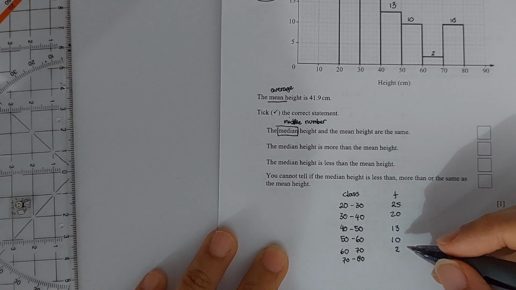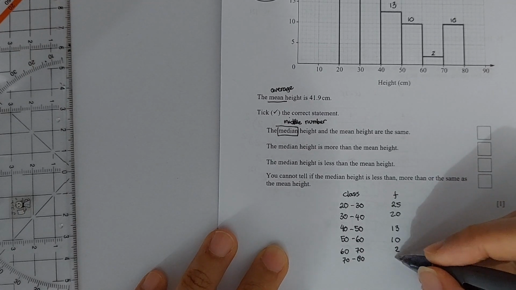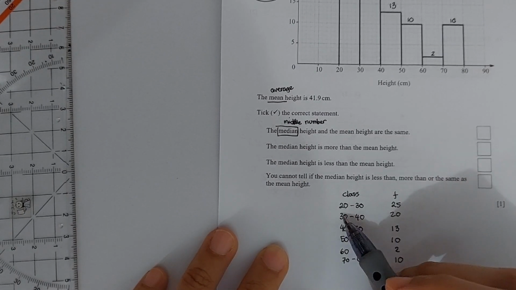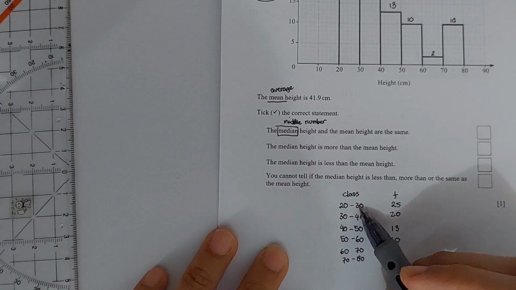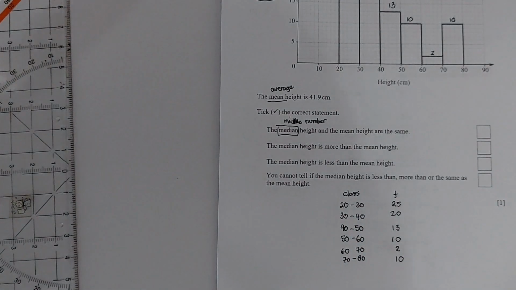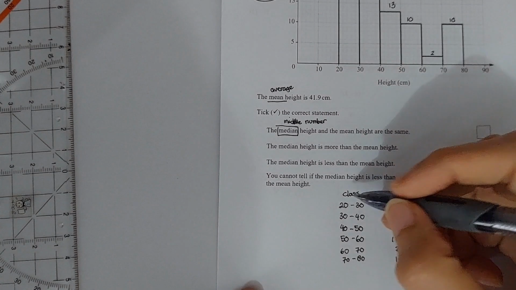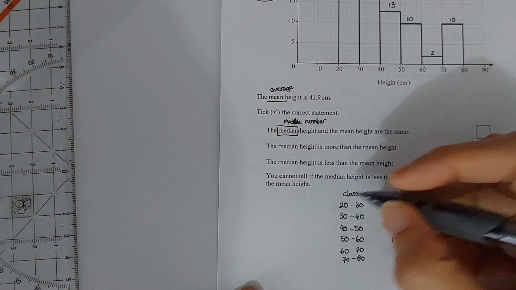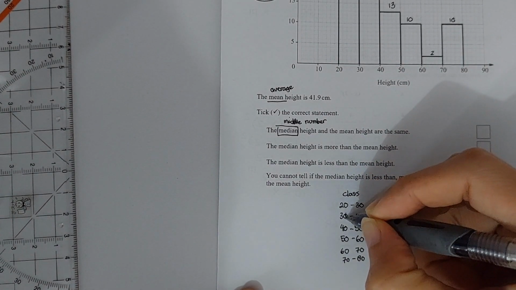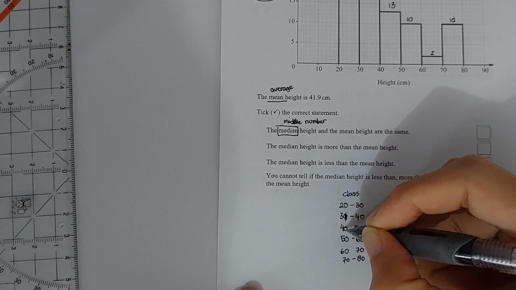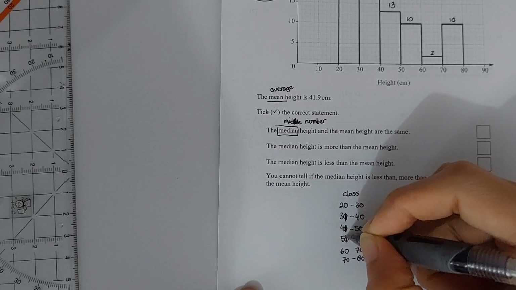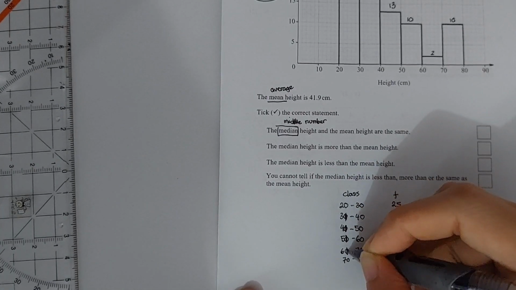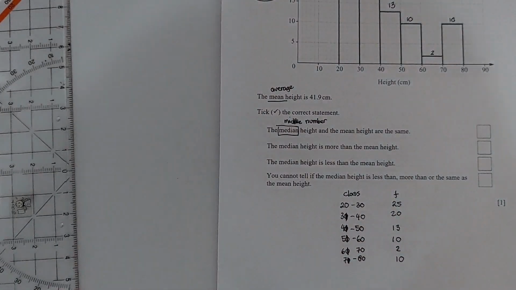It will be, what? 10. Yeah. Now you're curious, this one the number is the same, so basically I can say this one will be 21, 31, 41, 51, 61, and 71, something like that.